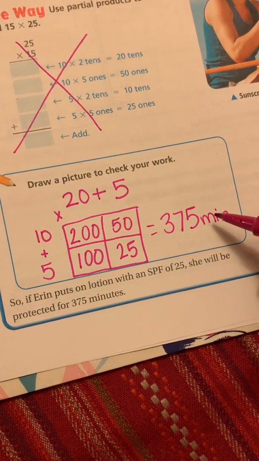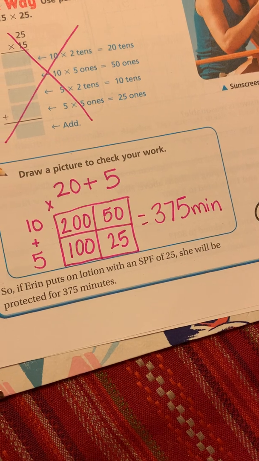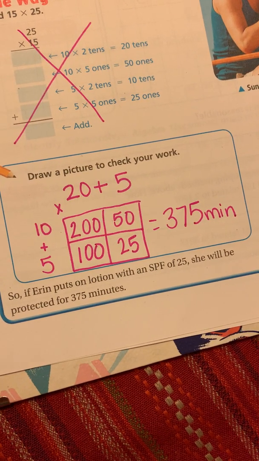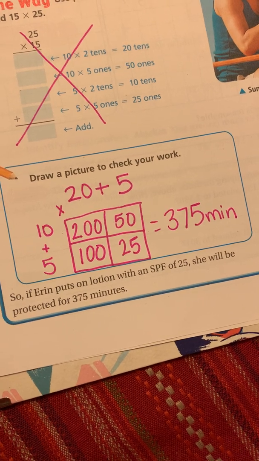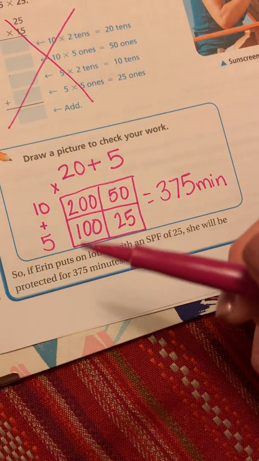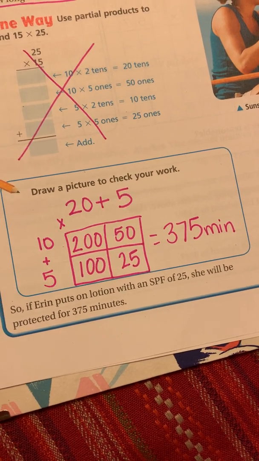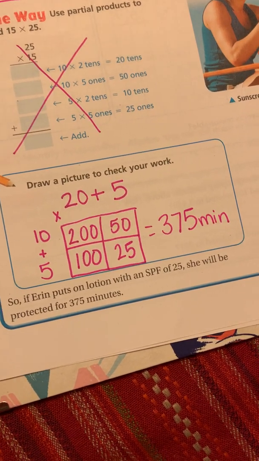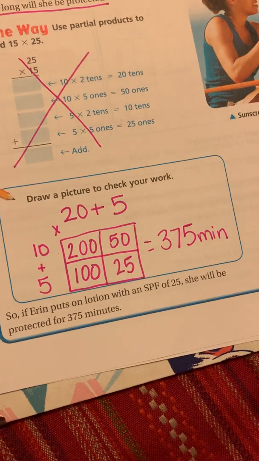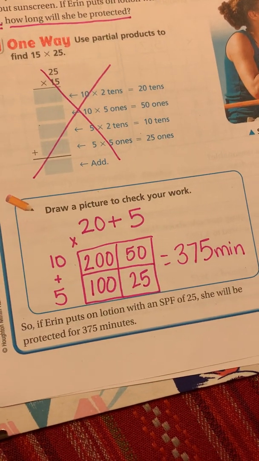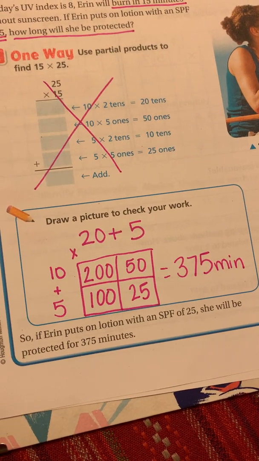I would love to challenge you and ask you how many hours that is. What would you have to do to figure that out? Divide by 60, right? So Aaron's good to go in the sun for a few hours, but we all know that sweat and swimming, and if you're maybe at the beach and you're playing in the sand, all that stuff can rub that lotion off quicker. So we always want to lather up every hour or so.